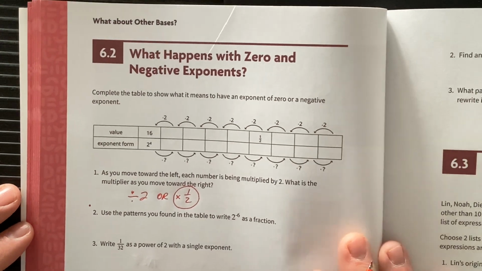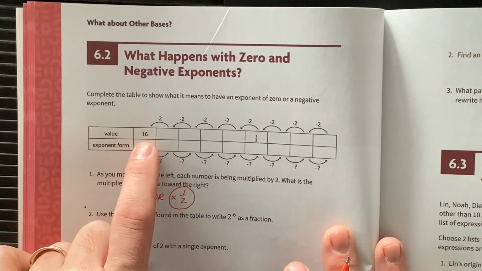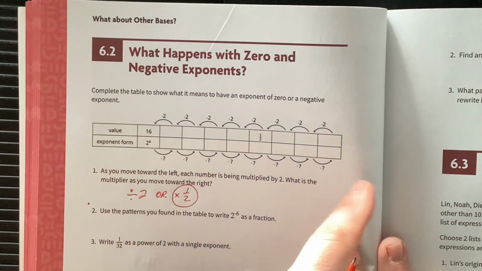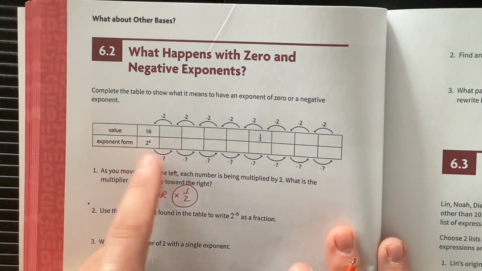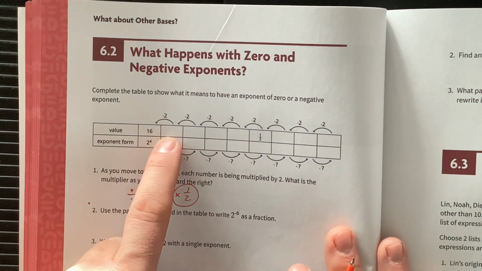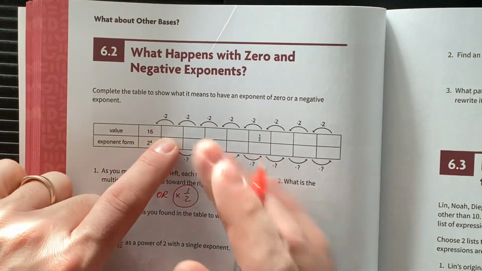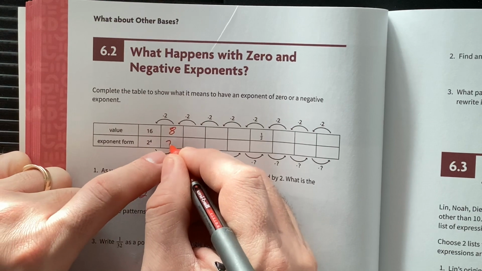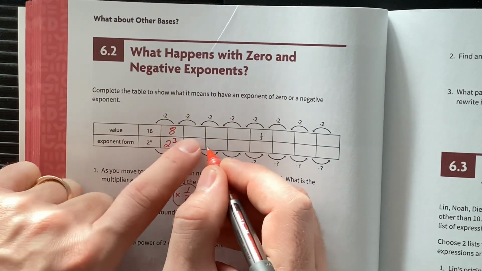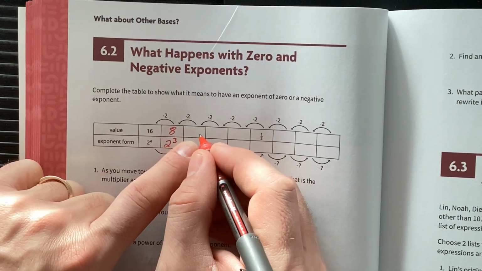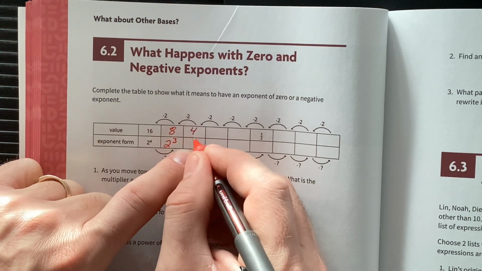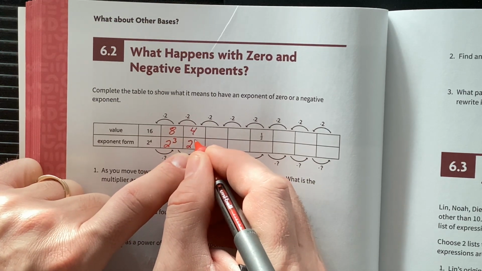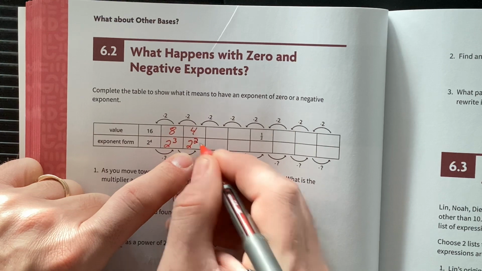Okay, so let's fill it out. We can just start here if you want. We're multiplying by 2 going this way, so I'm going to divide by 2 going this way. So 16 divided by 2, 8, which is 2 to the 3rd. Divide by 2, 4, which is 2 squared.